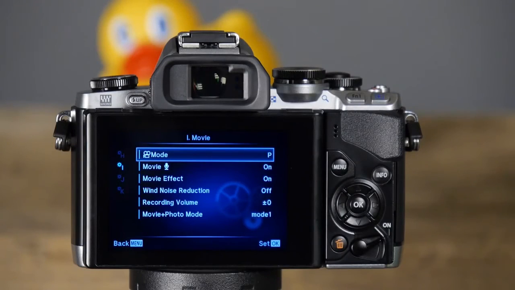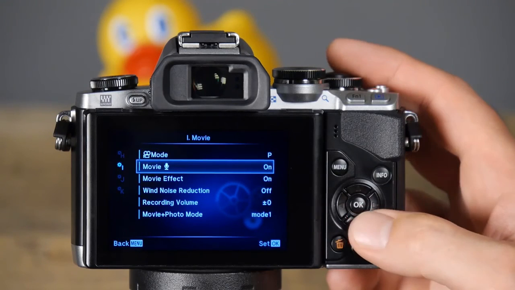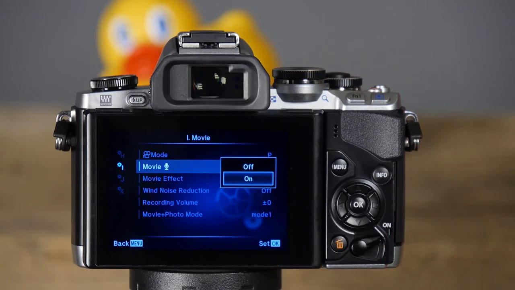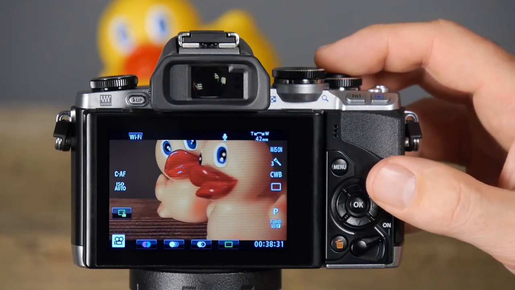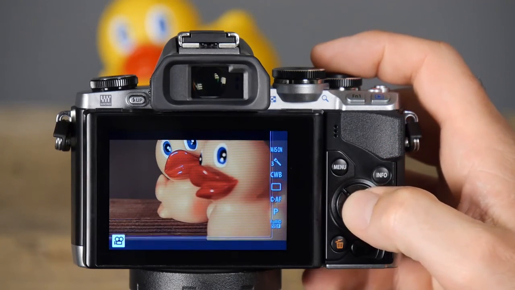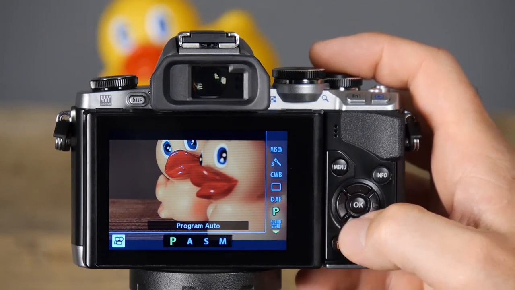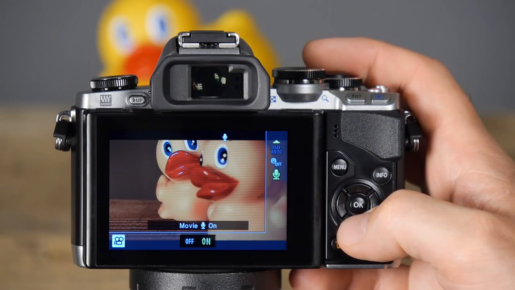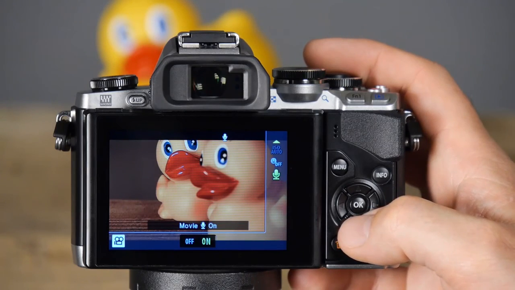You can choose from Program Auto, Aperture Priority, Shutter Priority, and Manual Shooting. The next Movie Custom menu item is Movie Sound Options, where you can choose whether or not to enable sound recording in movie mode. You can also access this setting while you're shooting. Again, make sure that the mode dial is set to Movie and then press the OK button to enter live control. Here, navigate to the Movie Sound Options icon and make your selection.